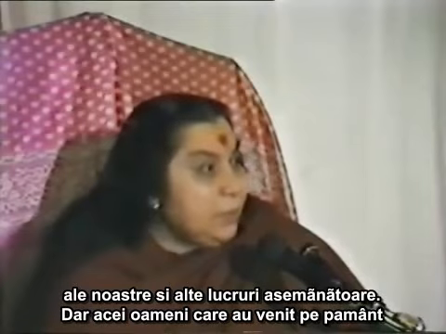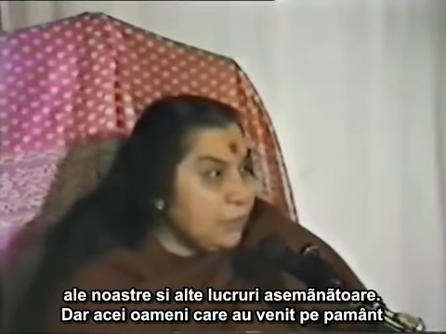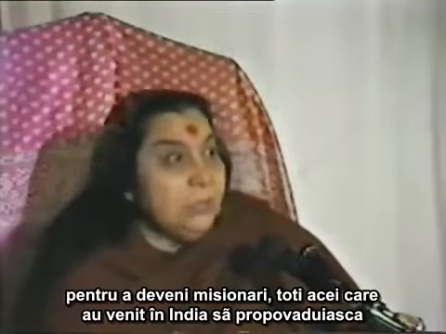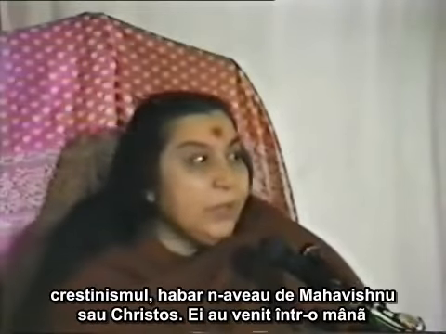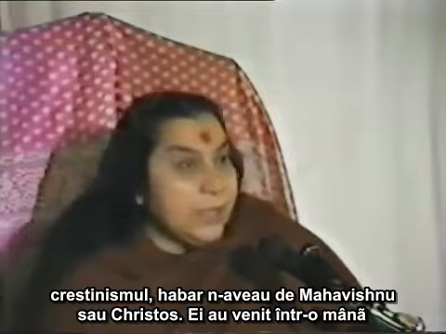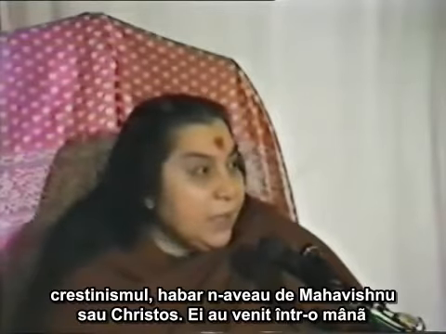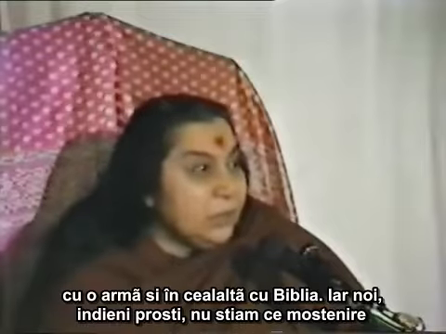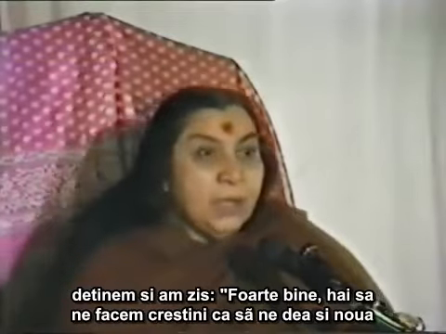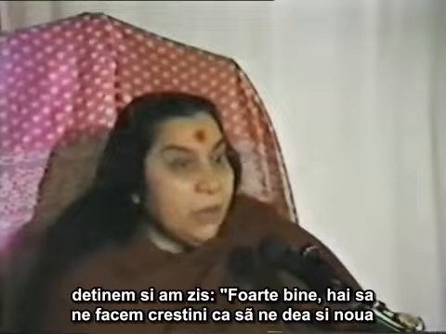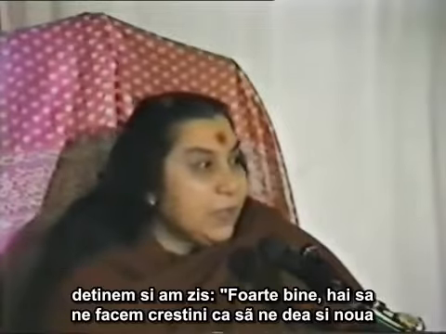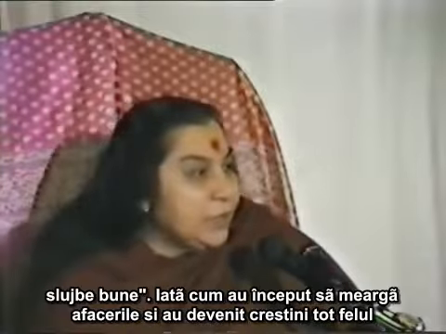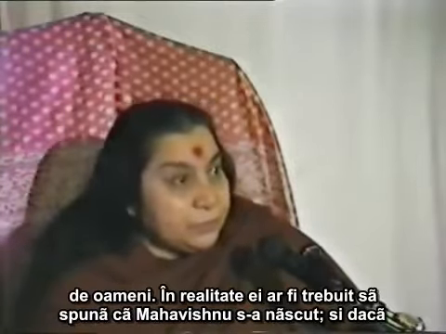But these people, we should say those who came to this earth as missionaries, who came down to India to preach Christianity, had no idea of Mahavishnu, nor did they have any idea of Christ. They came with a gun in one hand and a Bible in the other. And we stupid Indians also didn't know any value of our heritage, and we just said, all right, let's become Christians so that they give us good jobs. And that's how all the job-oriented, all sorts of people became Christian.